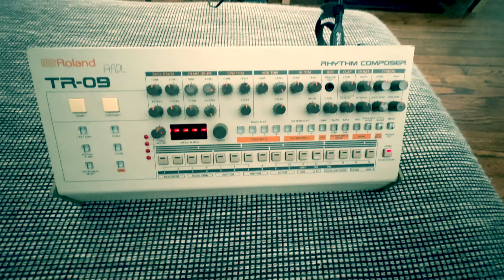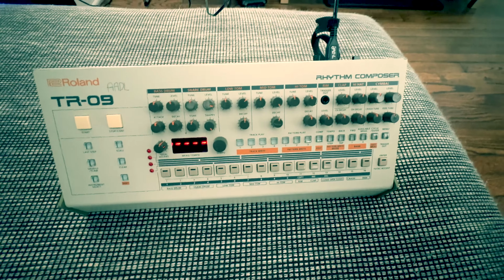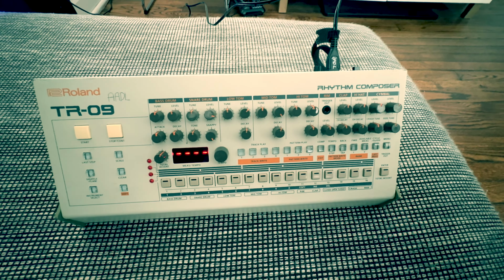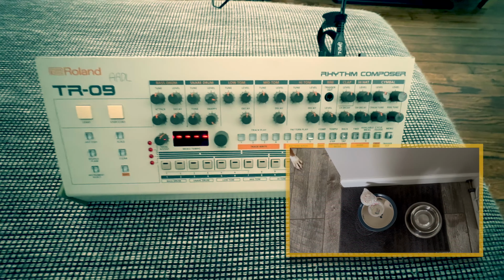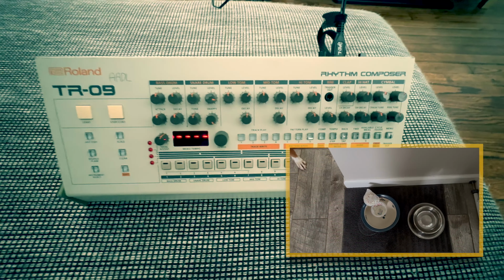Okay, so I borrowed this little baby here from the local library, and it's a rhythm composer. Before we start a video about the Roland TR, I'll show you a sound effect machine. No, I'm not a musician. I just sometimes borrow stuff like this and just want to see what it does actually.